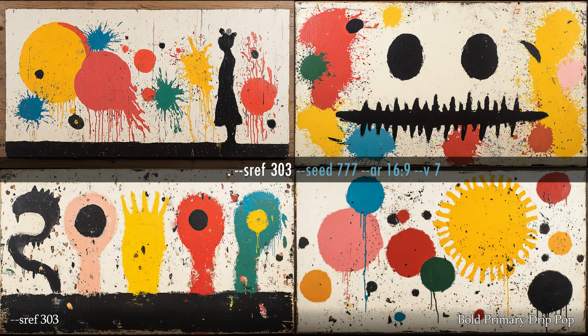303. Bold Primary Drip Pop. Splashes of primary colors burst across worn, off-white surfaces, mingling with playful silhouettes and rough, hand-painted forms. The style feels raw and spontaneous, with a childlike energy underscored by visible texture and imperfections.